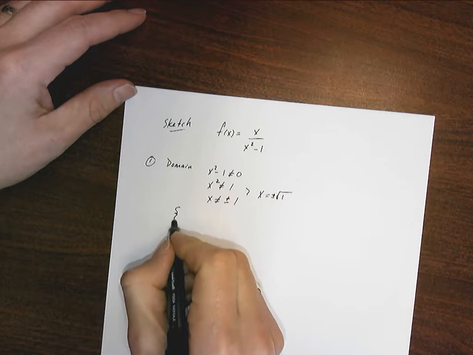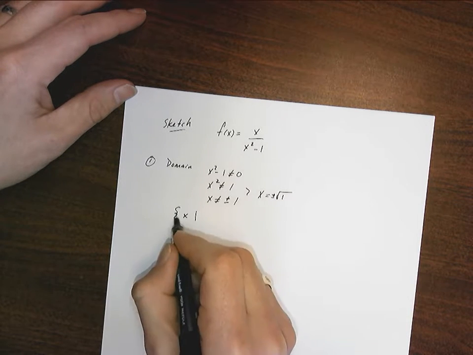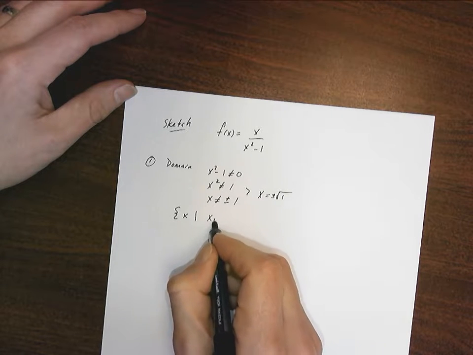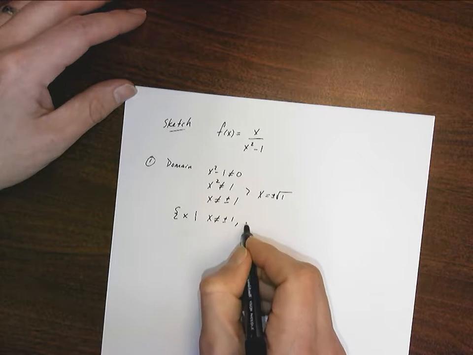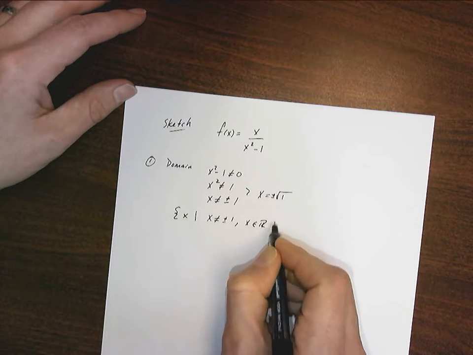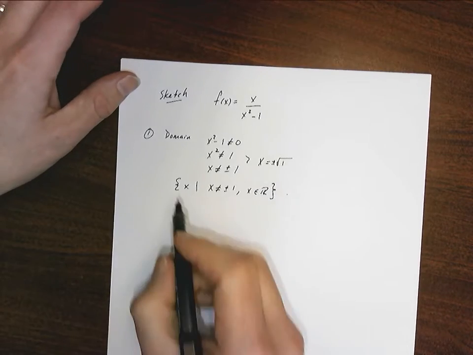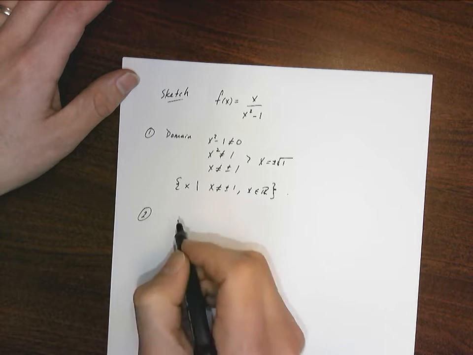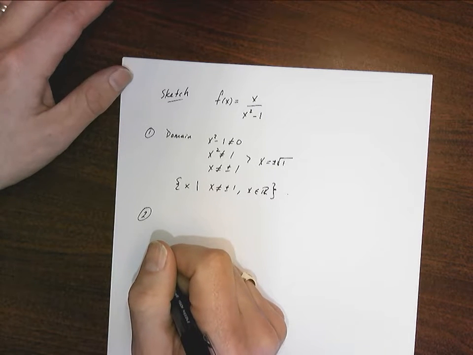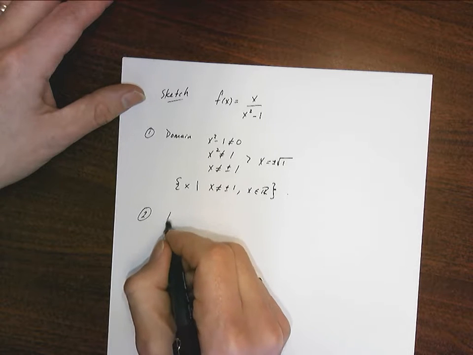If we want to write it out now, it's going to look like this. So the set of all x such that x cannot equal plus or minus 1. X is an element of the real numbers, which means that everything will be connected. And we have the end of the brace brackets. So number 2. What did we say? I guess we could look at intercepts.